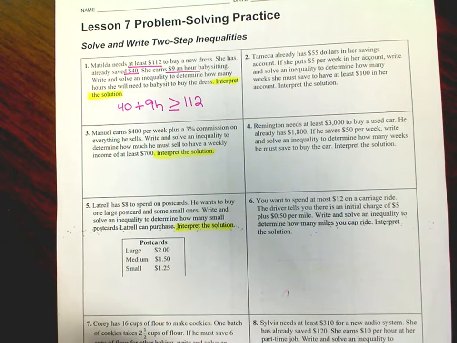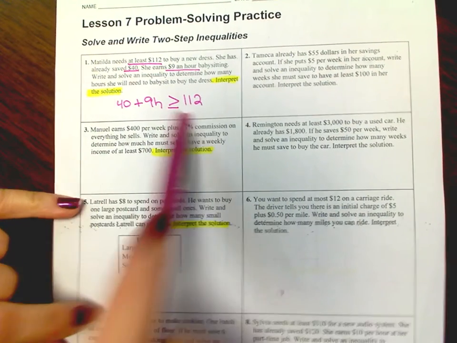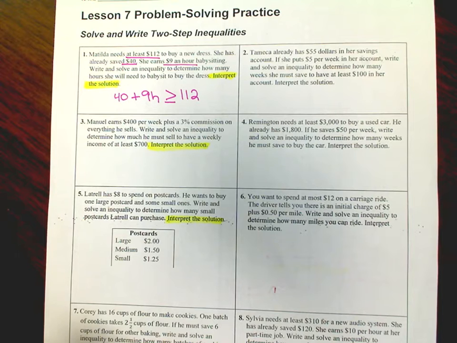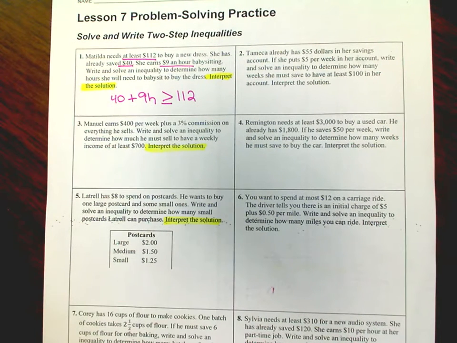So again, you're going to subtract your whole number to move it to the other side, and then you're going to divide by 9. And then you're going to interpret the solution. Like, she must babysit at least blank hours, and fill in your answer. Show all your work, please.